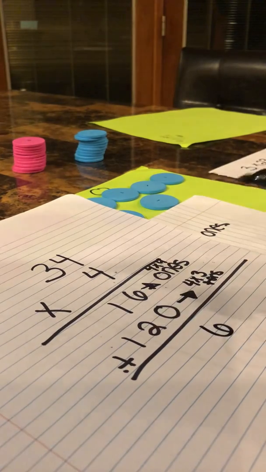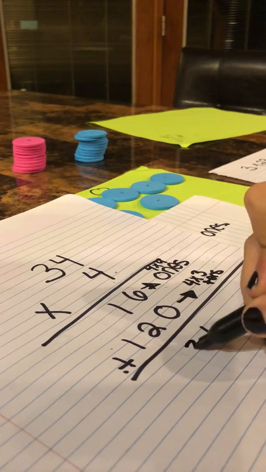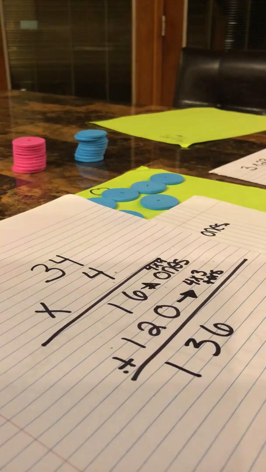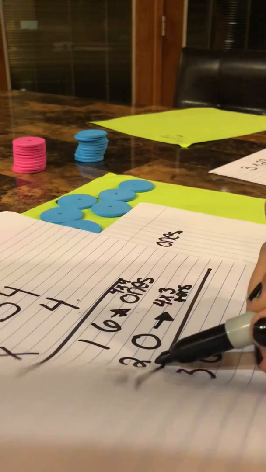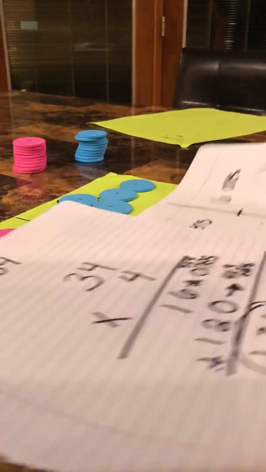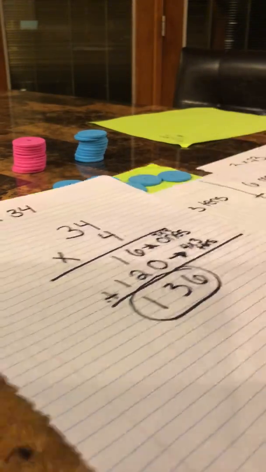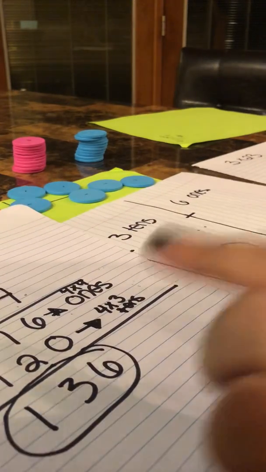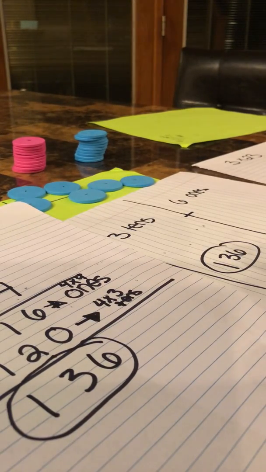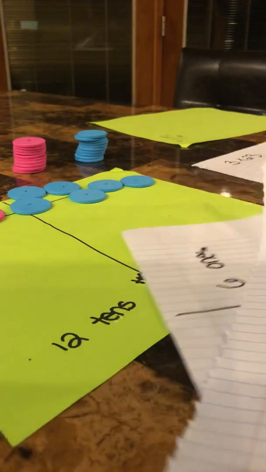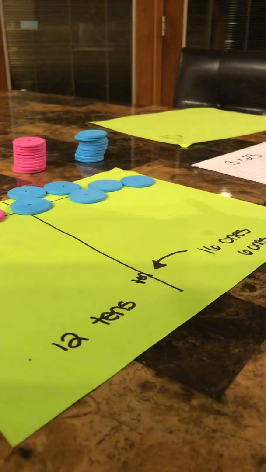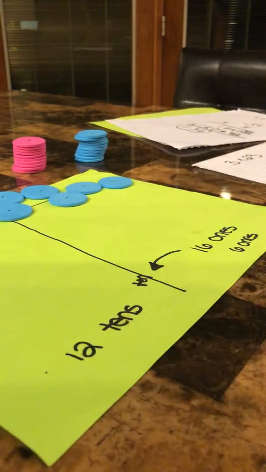We know 6 plus 0 is 6, 2 plus 1 is 3, and 1 gives us a total of 136. We double check, does this match what we found using our chips and our place value cards? Indeed it does. 136, 136, and that is how you multiply using a chip model and a place value model.